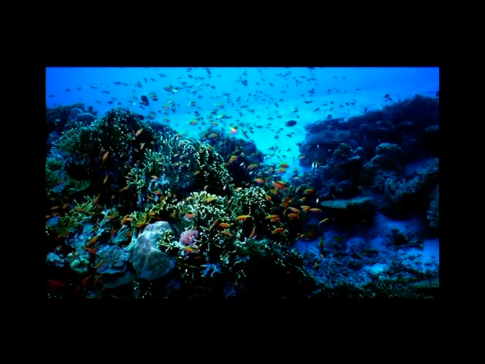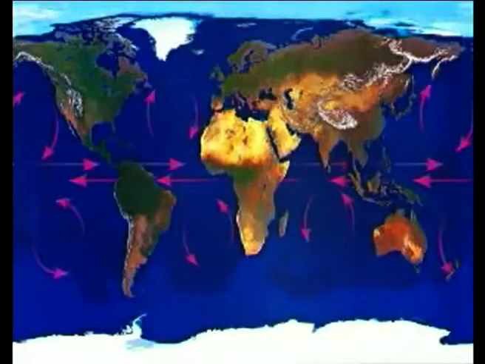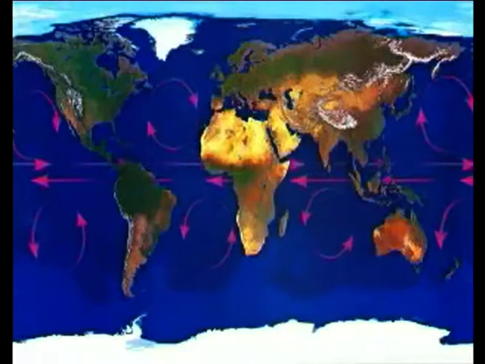These deep ocean currents are responsible for carrying oxygen to the depth of the ocean, enabling marine life to exist at such depth. The speed of these currents is much less compared to that of surface currents. However, the speed of these currents may even reach 40 centimeters per second.